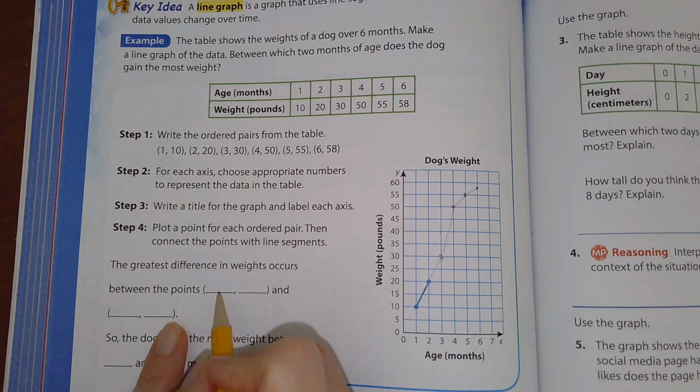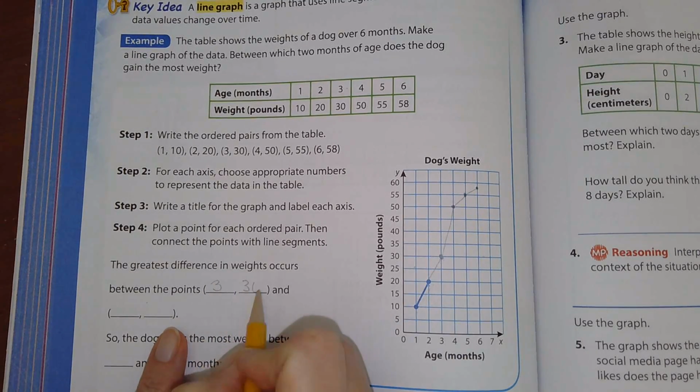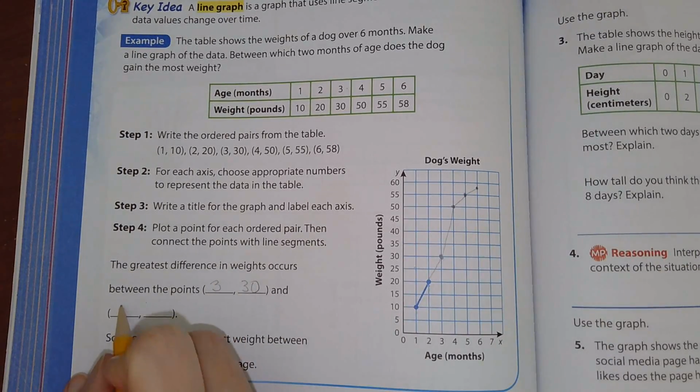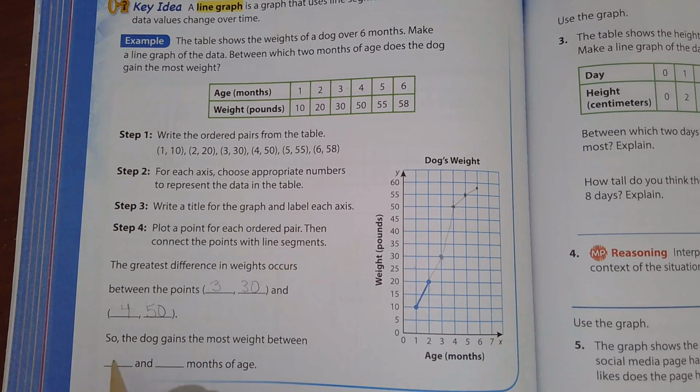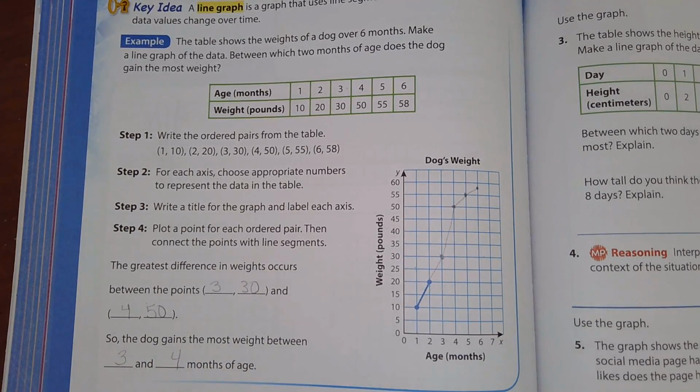So this is (3, 30), and this is (4, 50). Okay, so the greatest between those points. So the dog gains the most weight between 3 and 4 months of age.